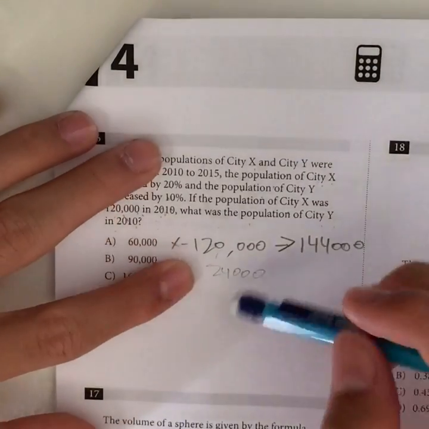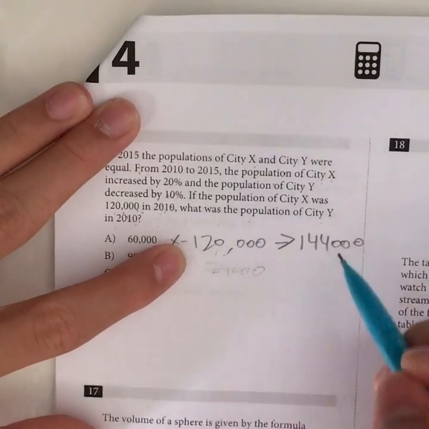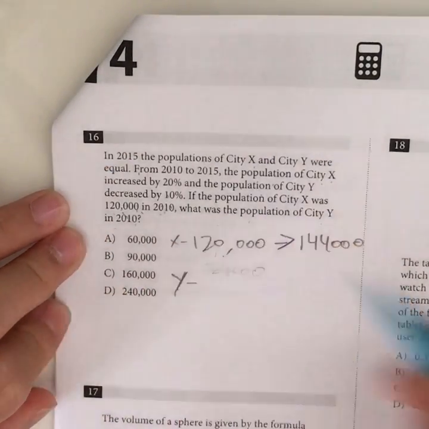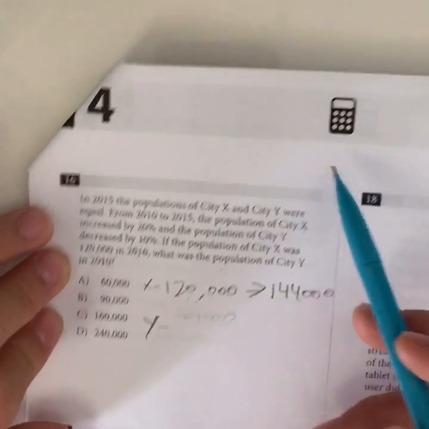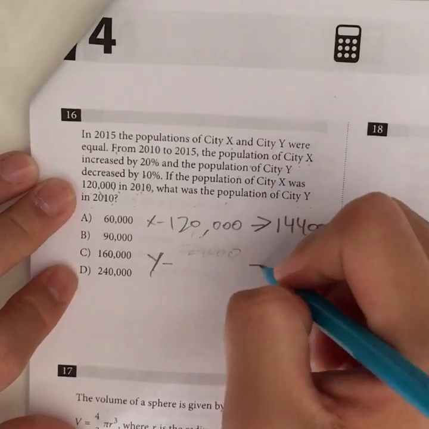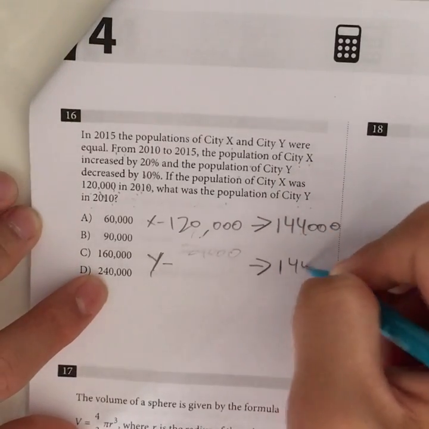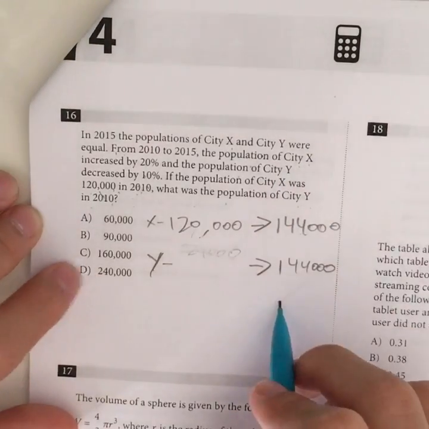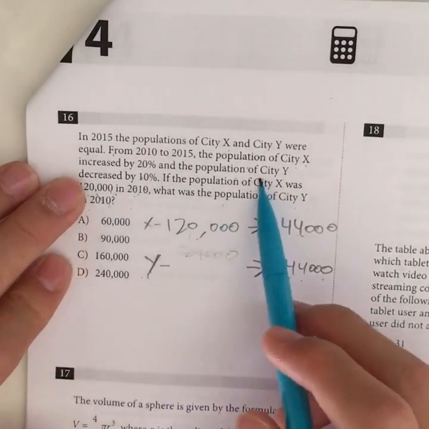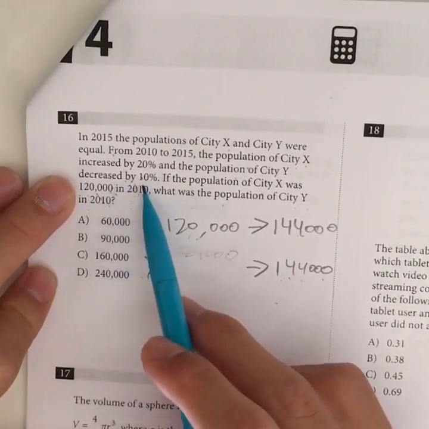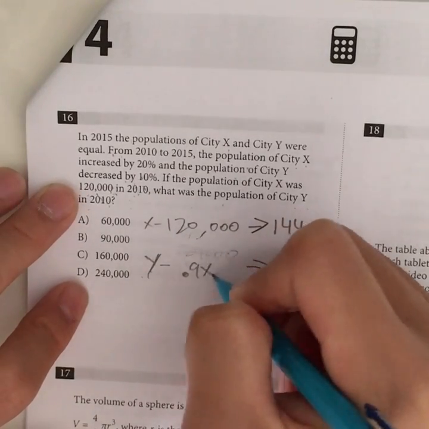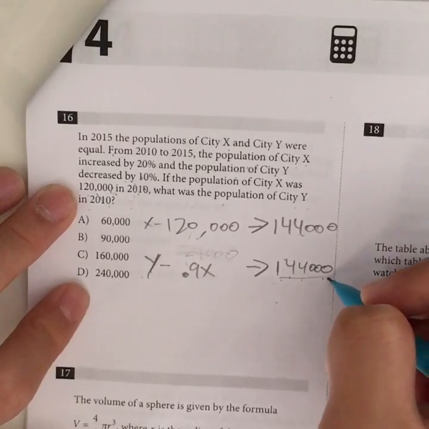Now it's 144,000 because if you multiply this by 1.2, you'll get 144,000. Use your calculator if you don't know how to do that in your head. Because this is the calculator section, you can use your calculator if you want. And now the new city was 144,000. In 2015, right, city Y had a population of 144,000, right? But then in 2010, it decreased by 10%. So 0.9x is actually equal to 144,000.